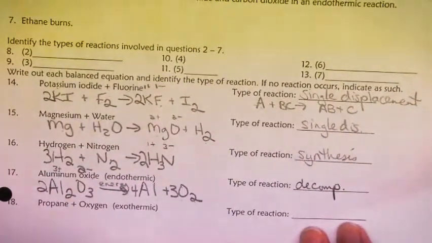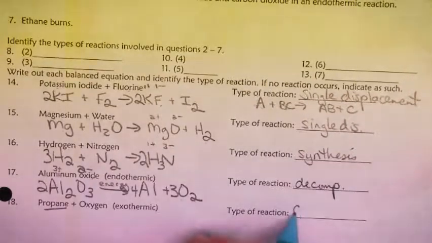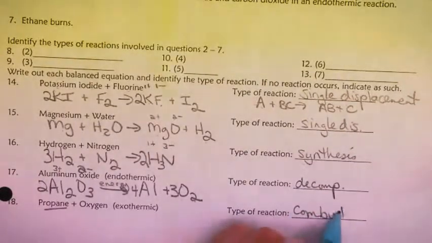Then our last one on this side, we've got propane and oxygen. So propane is an alkane. So whenever you have those organic compounds, we know it has to be a combustion reaction.